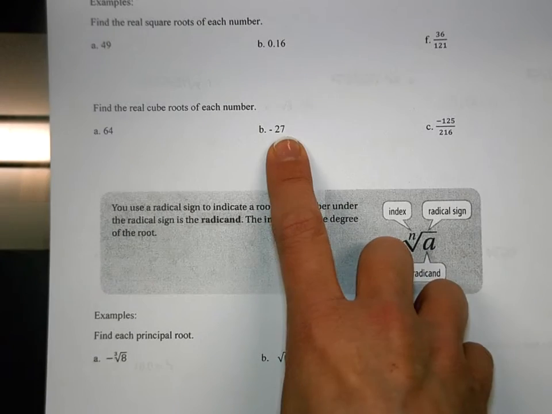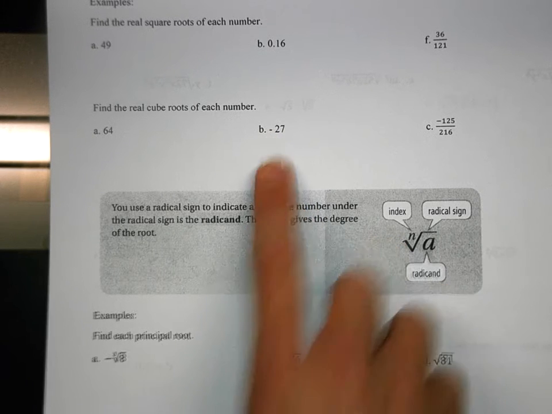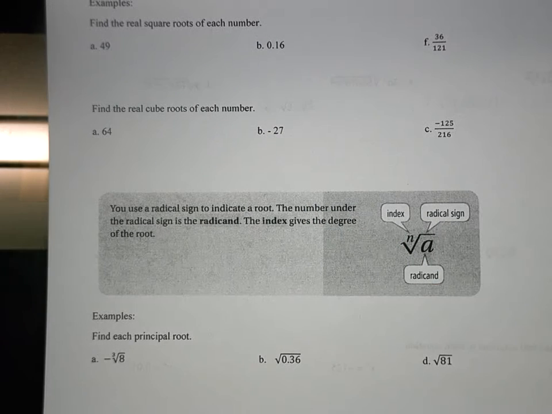When you're taking the cubed root of this number, what is negative 3 times negative 3 times negative 3? Negative 27. So when you're taking a cubed root, the answer is either going to be negative or positive. But we're not going to be dealing with any imaginary numbers in this unit as well. Okay? So we're only talking about real roots.